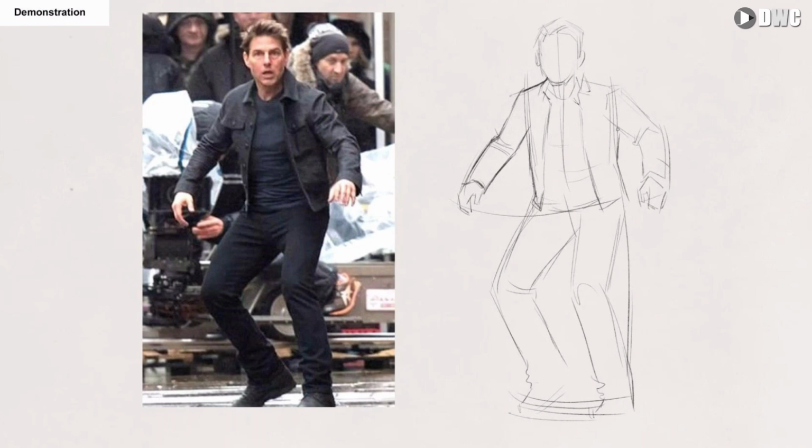I kind of drew it quickly, and obviously I got a lot of experience, so it goes by quickly. But if you're doing this at home, as part of your homework, don't think you have to rush this stage. Really take your time.